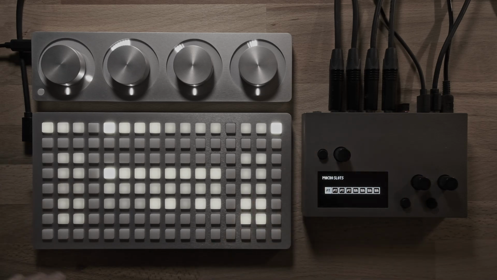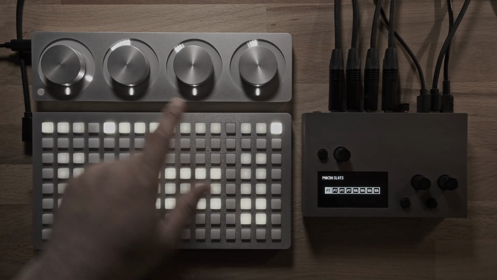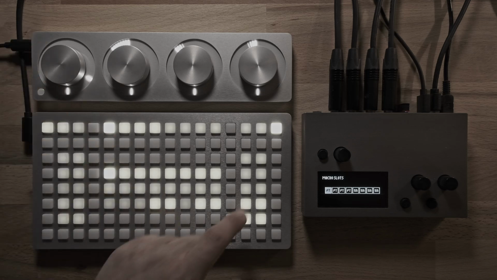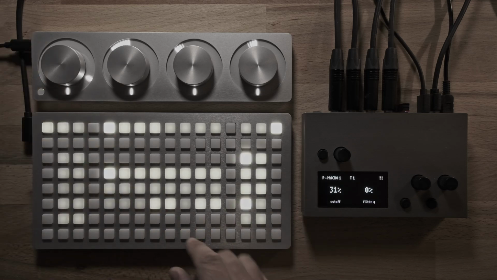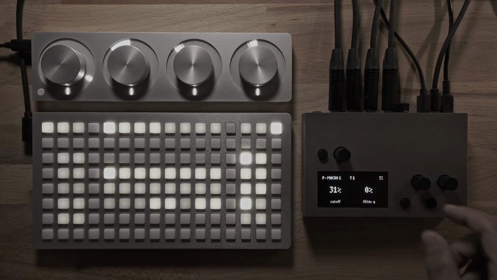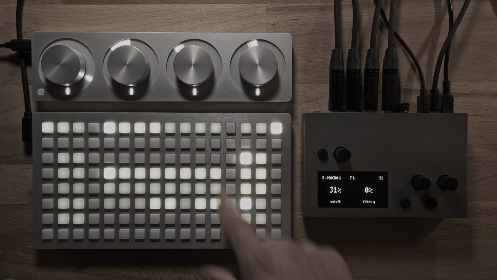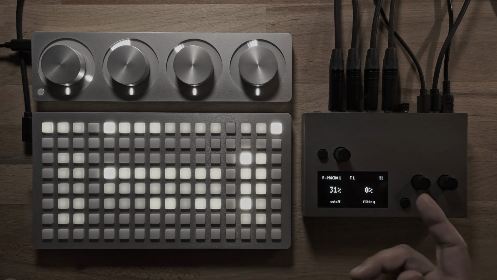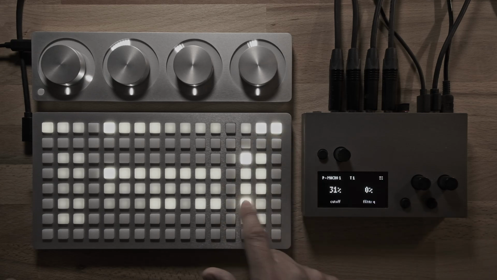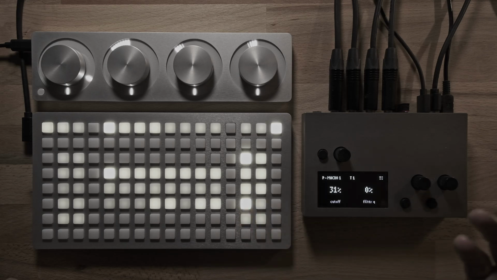What is a P macro? It stands short for performance macro, and it's like a mod matrix for different parameters. That means you have 4 P macros in total. Those are like 4 encoders that will do different things.